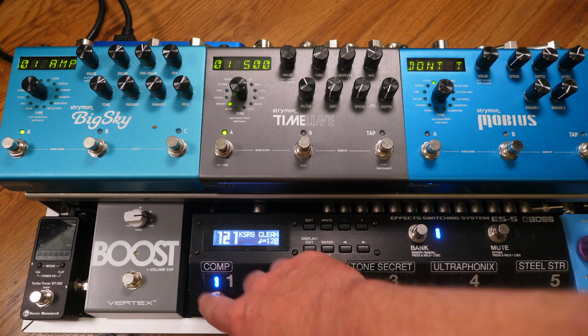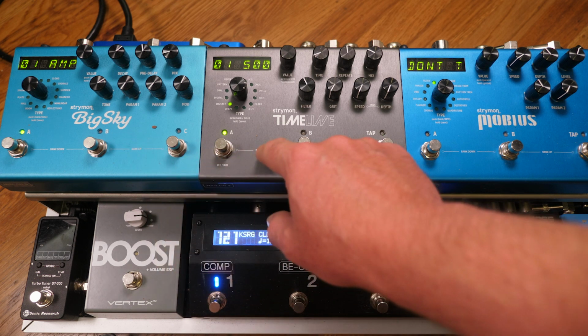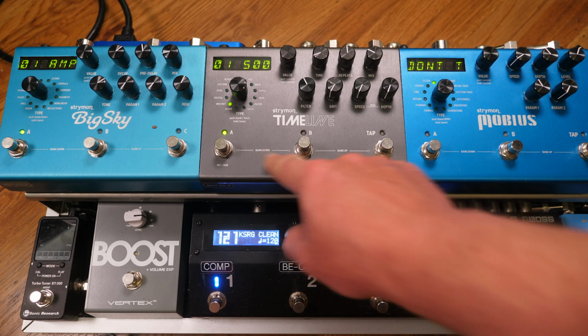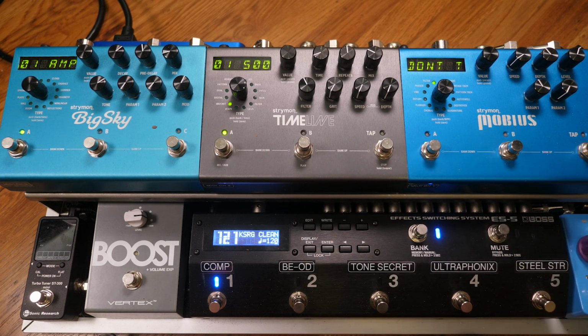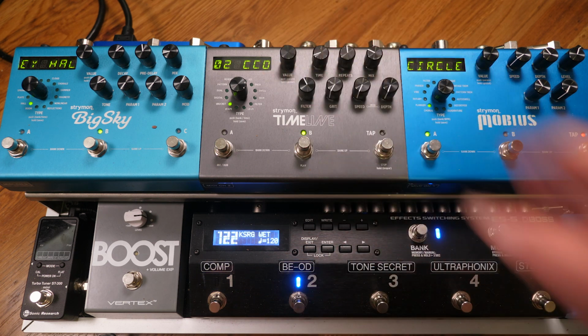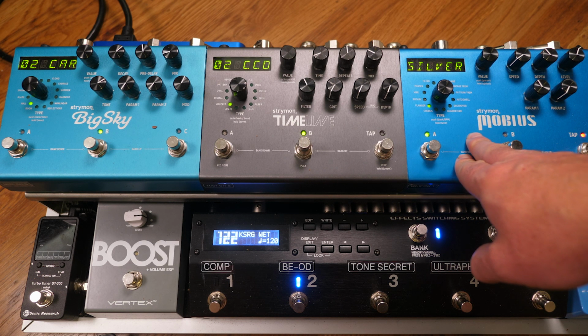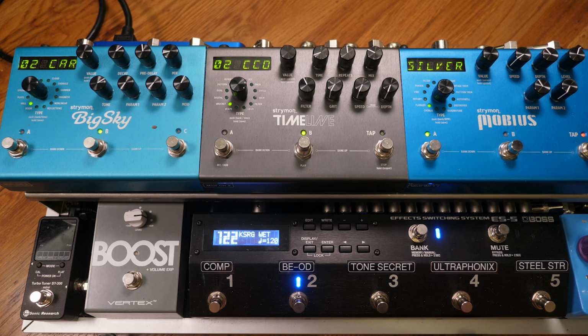Right now I have the ES-5 set up with 3 presets. The first one is a clean preset, which has the Strymon Big Sky turned on, the Strymon Timeline turned on, and the Mobius is off. And these are all being controlled by MIDI. So as I switch from 1 to 2, I'm changing presets to a different reverb and a different delay. And I'm actually turning on the Mobius for this wet preset.